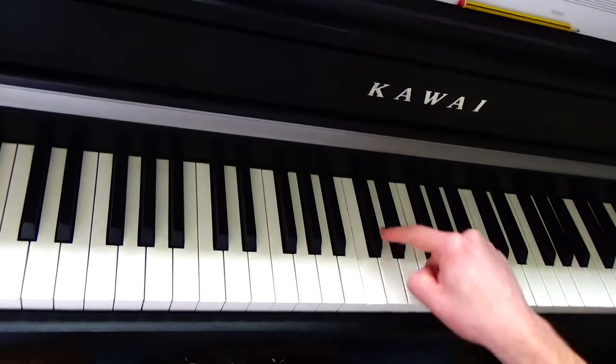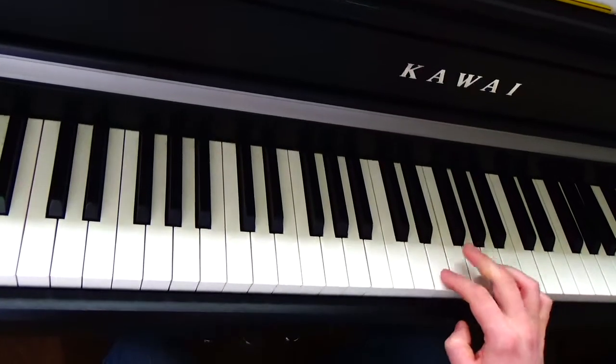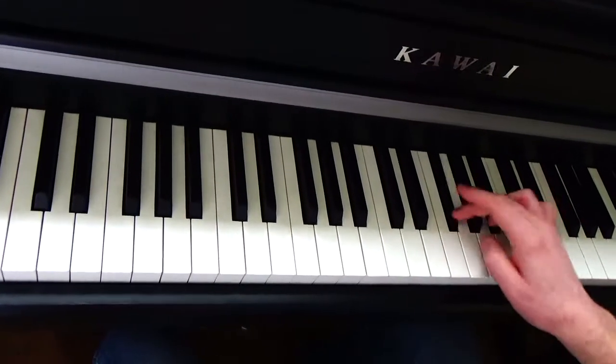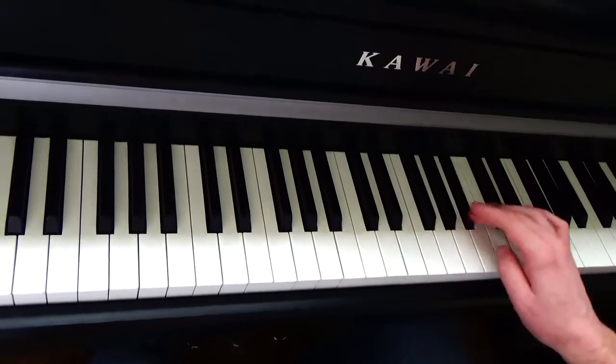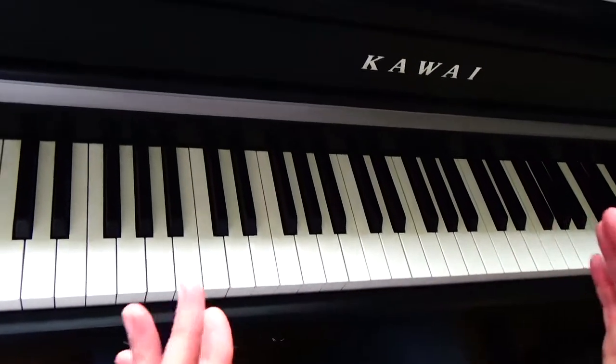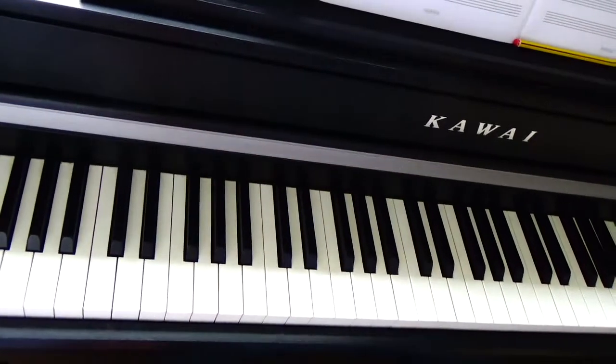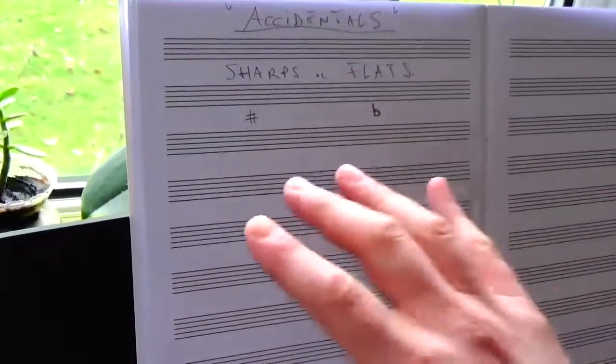Otherwise, it's always semitone, semitone, semitone, semitone, semitone. They are all semitone, because the keyboard indeed is tuned respecting the distance of one semitone or half step from the beginning up to the end. Let's talk about now the sharps and the flats.